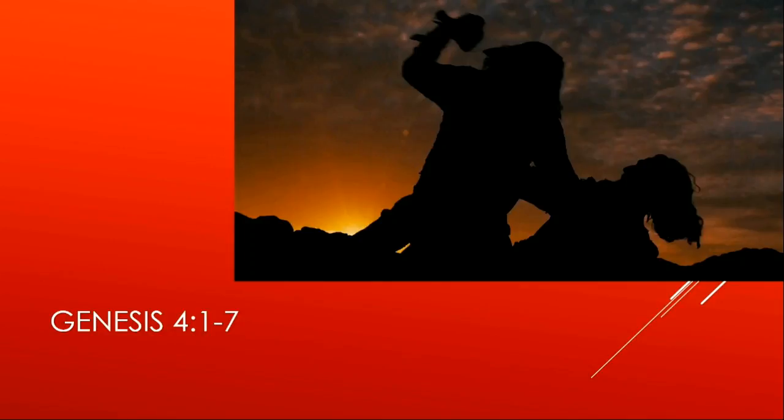So read on. Verse 5. But unto Cain and to his offering he had no respect. He had not respect because Cain wasn't right. Read on. And Cain was very wroth, and his countenance fell. And Cain was upset about that. He was upset. He was bothered.